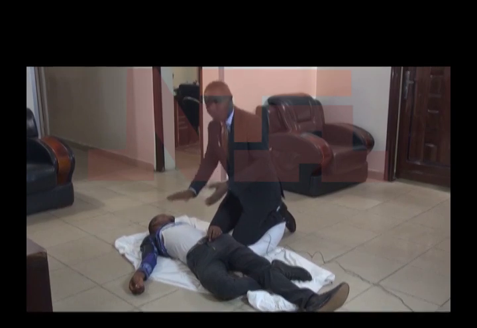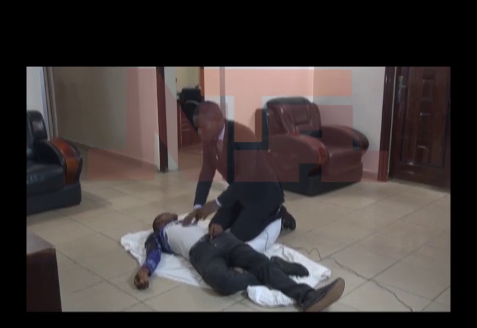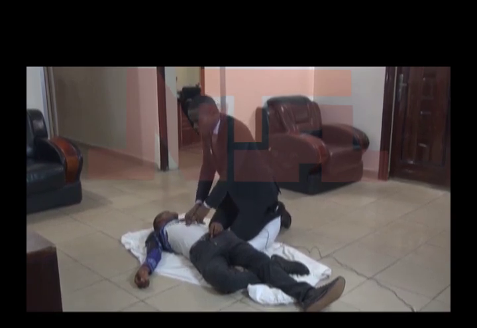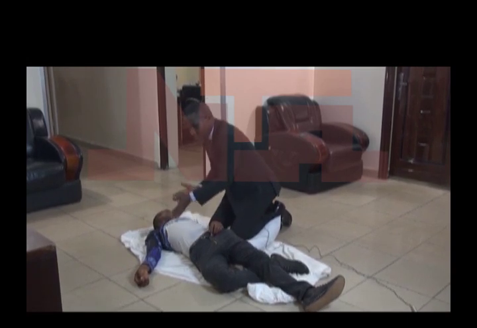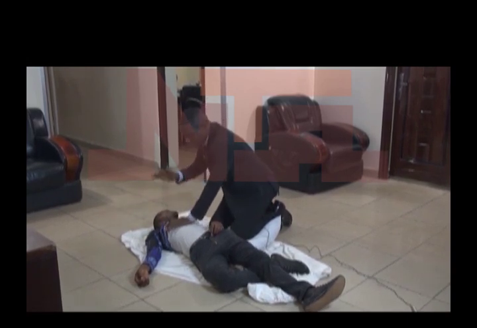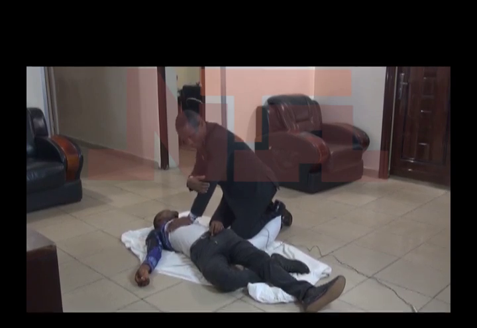So what do you do? You want to institute a measure to keep pushing the blood into the brain. And so you identify the end of the bone, the xiphoid sternum, and you put the heel of your palm here, and put the second one over it with your elbow extended, that's straight.